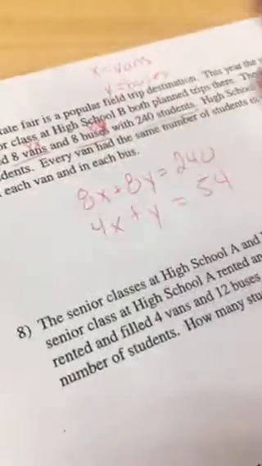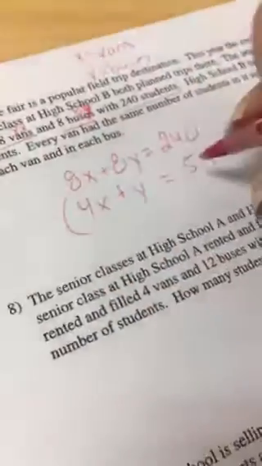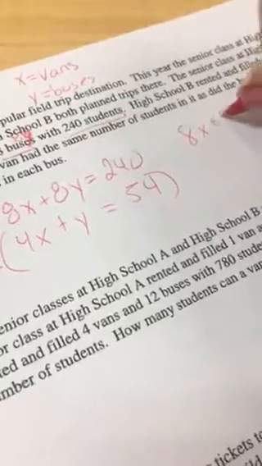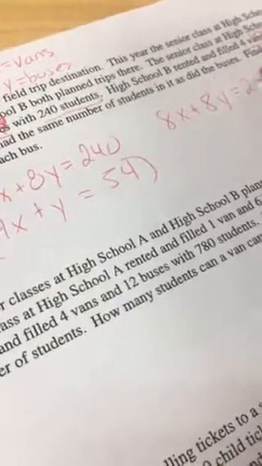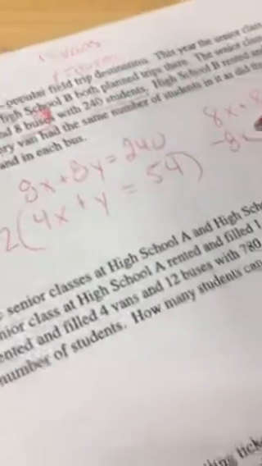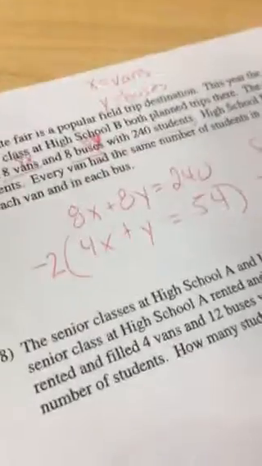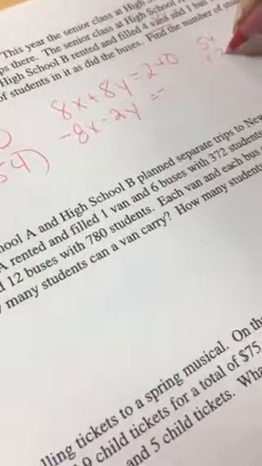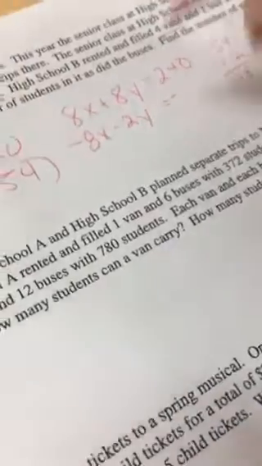So a couple different things I could do here. I'm going to multiply this equation by -2, because -2 times 4 is -8, and I can cancel these out. So my top equation stays the same. And then I get -8x minus 2y equals negative, and then 54 times 2, 108.